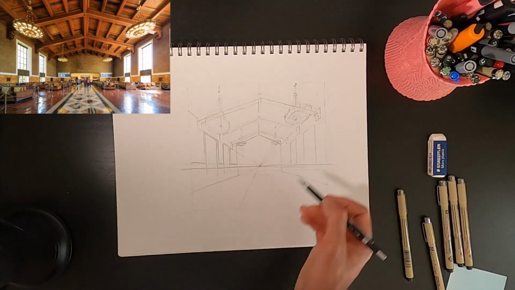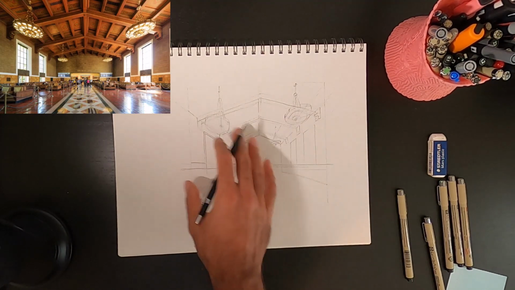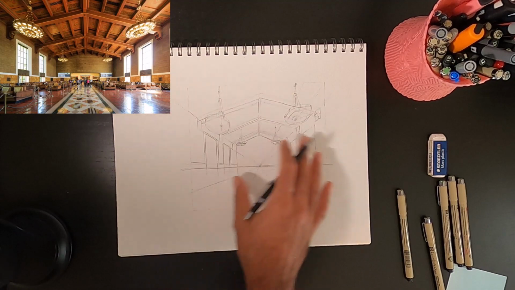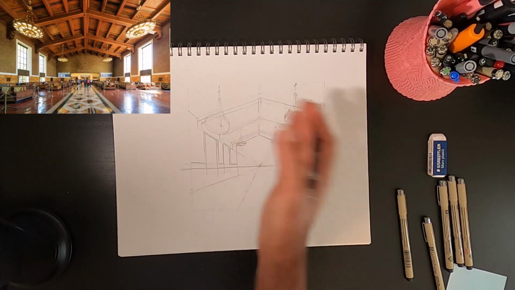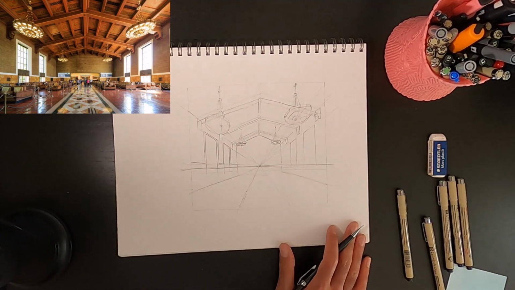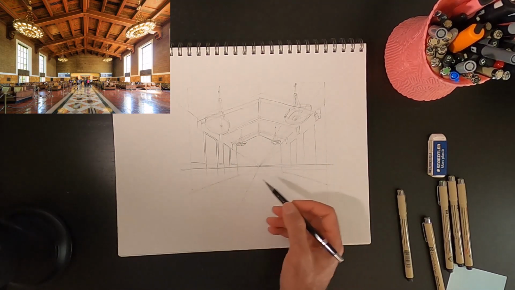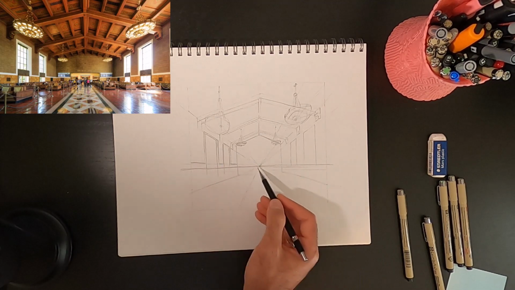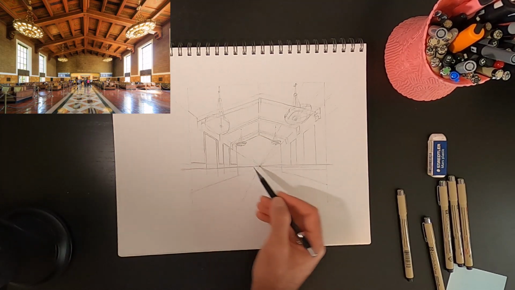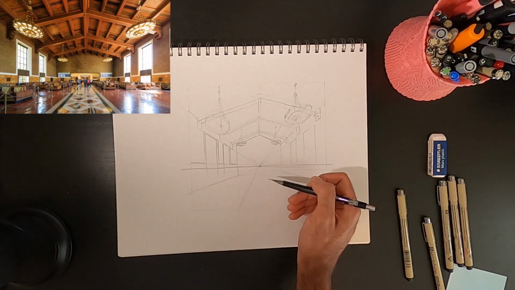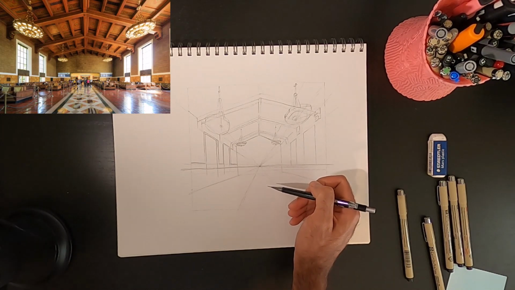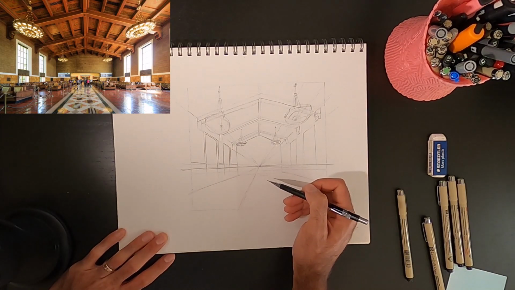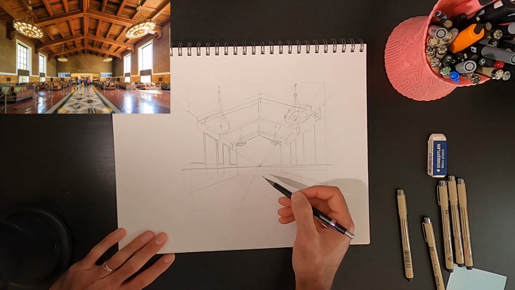You want to get the massing right, because if something is off, now you've spent a lot of time detailing something that is in the wrong location or proportionally is off. So try to get the massing first, get the proportion right, and use as many construction lines as you need. That's an important aspect of any drawing, is using these perspective lines.